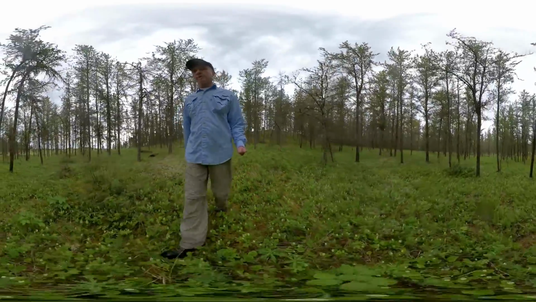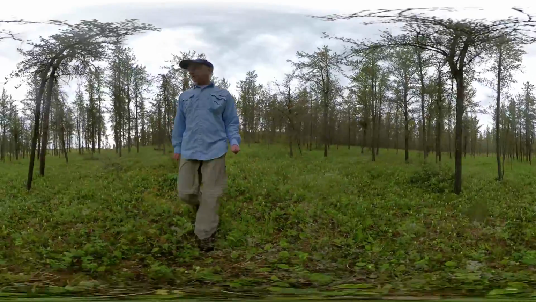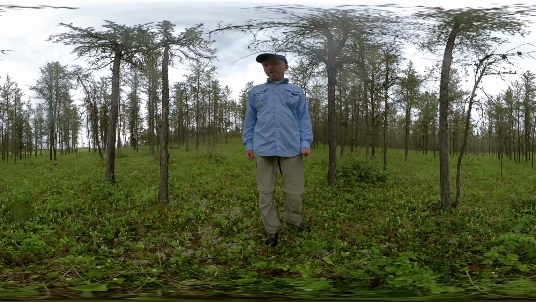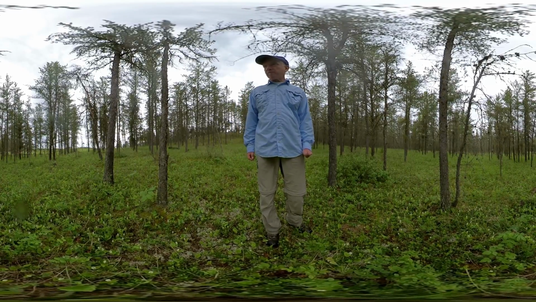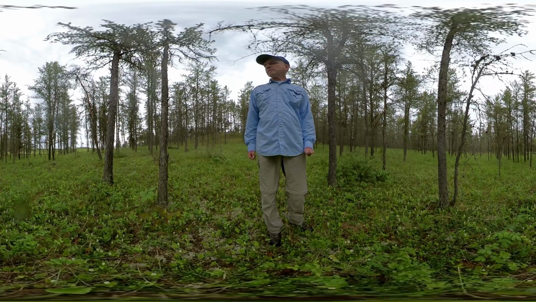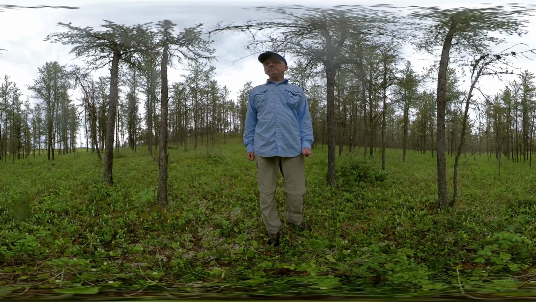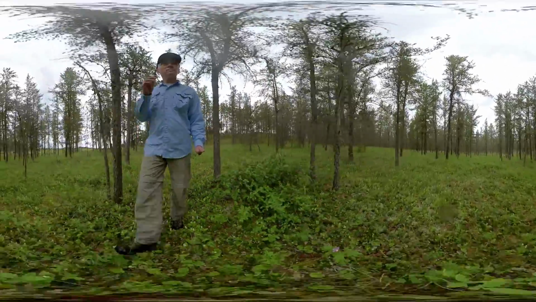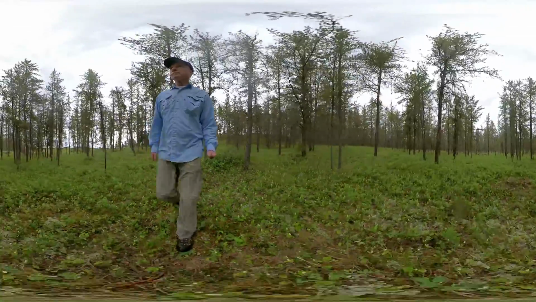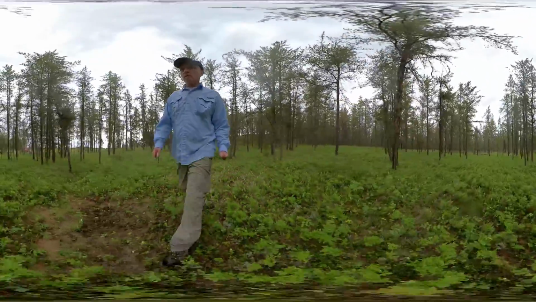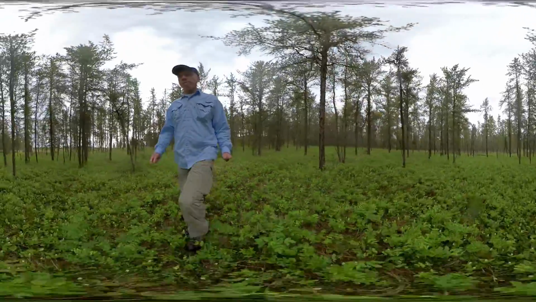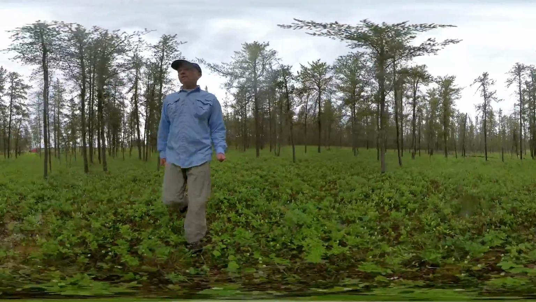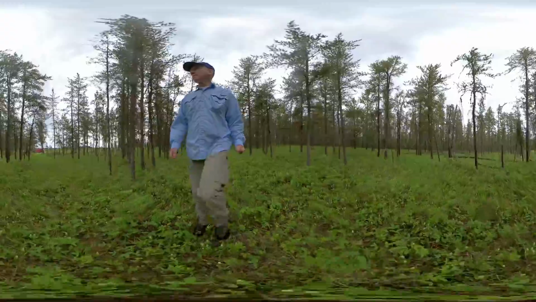The other side is just up here a little bit, but I'll stop again and allow you to capture some of the ground vegetation. There's a few dead trees in here.